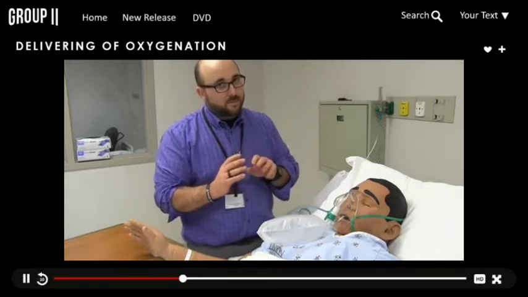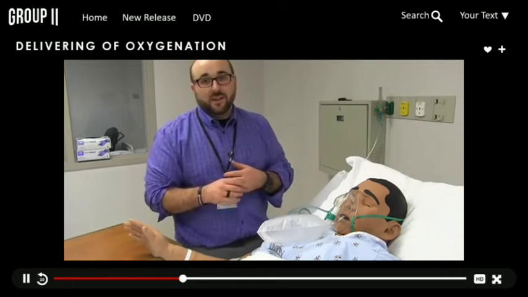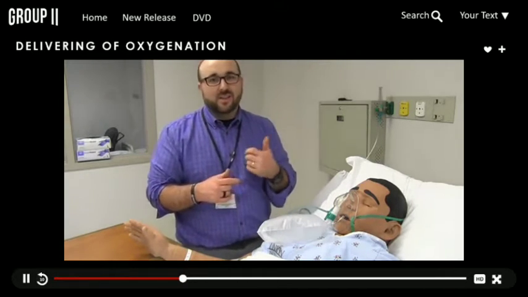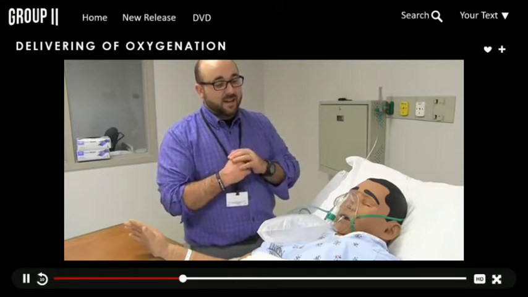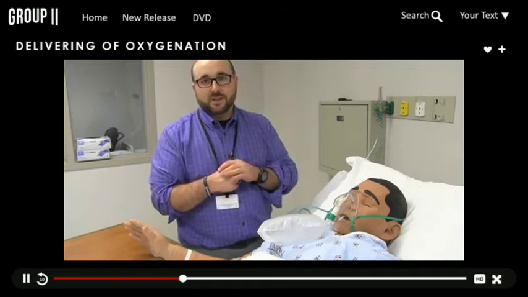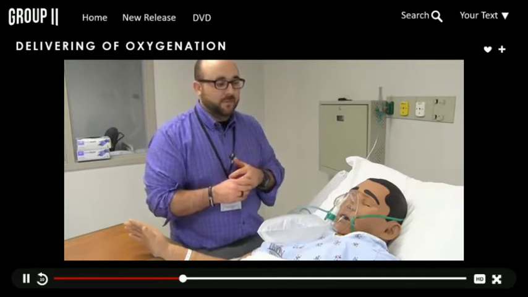Remember, a non-rebreather is temporary. You can leave them on this for a while, but they're going to need something else, either ventilatory support or non-invasive ventilatory support, because this is a high amount of FiO2 that you're delivering with a non-rebreather. So in transport it's great, but not for long periods of time.